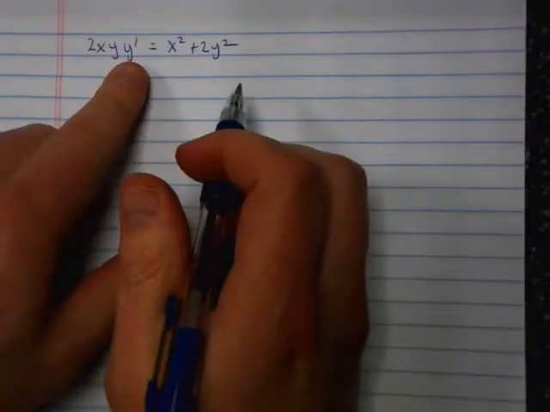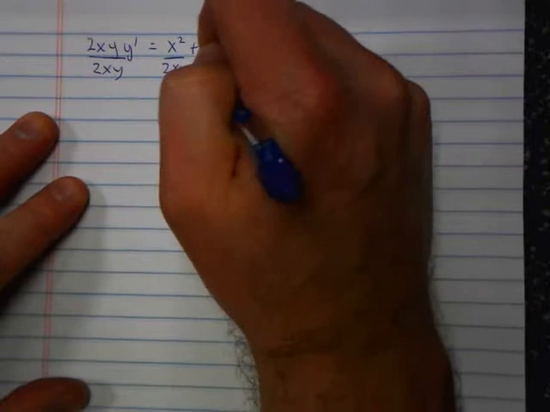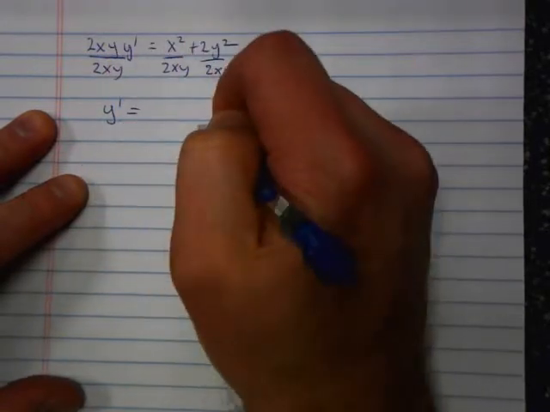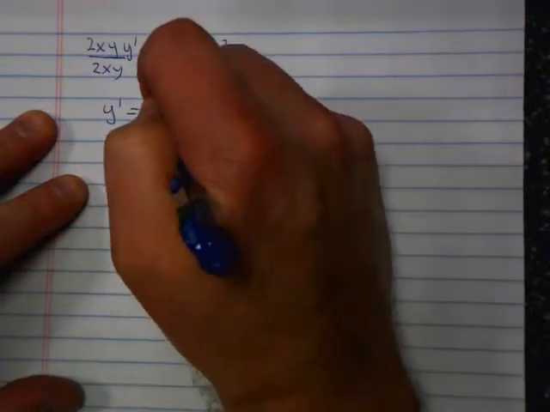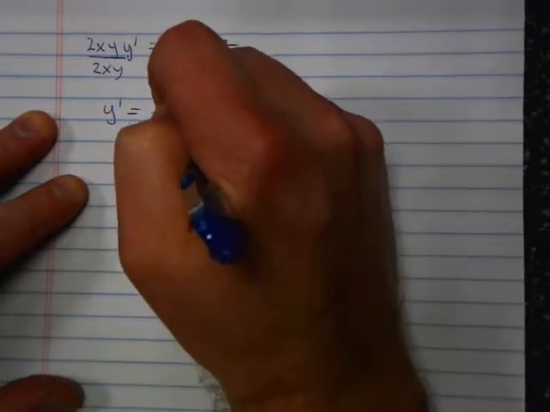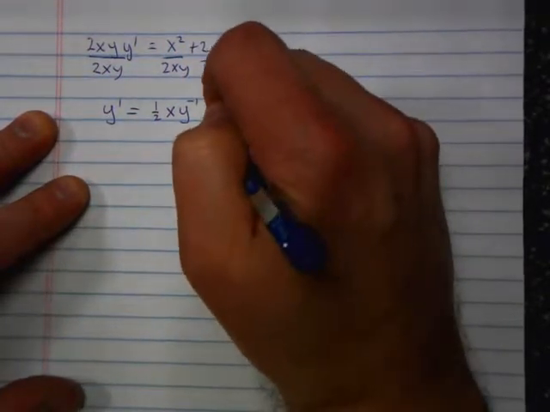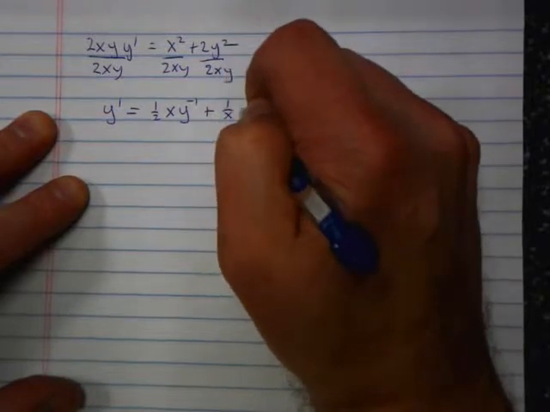Let's see. To be Bernoulli, I can't have a coefficient in front of the y prime, so I'm going to divide everything by 2xy. So that gives me y prime equals, I'm going to write this as 1/2 x y to the negative 1 plus 1 over xy.